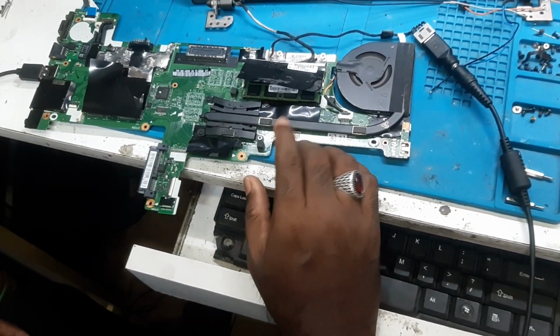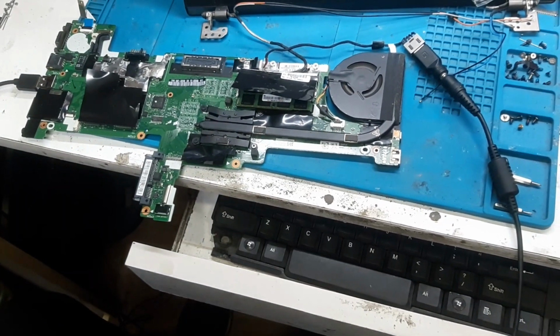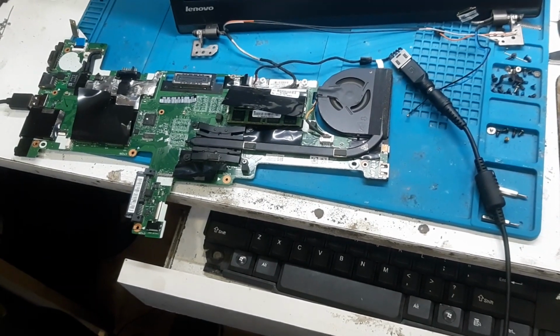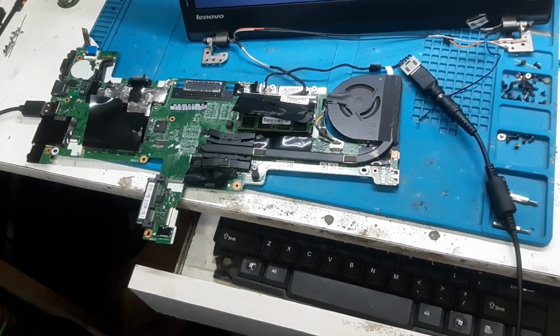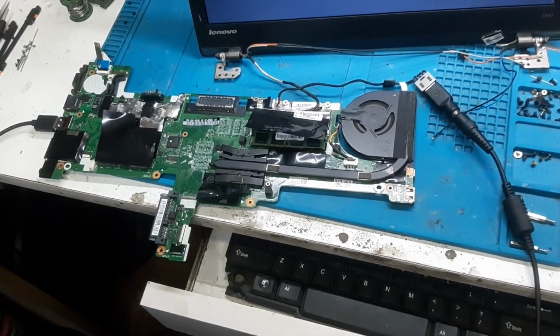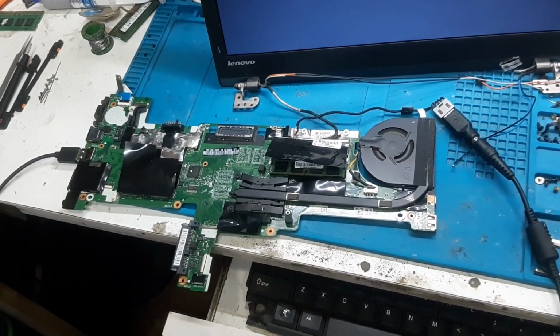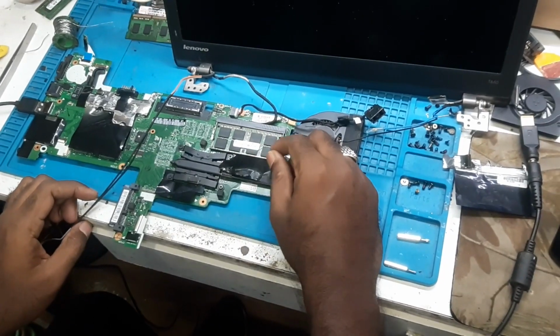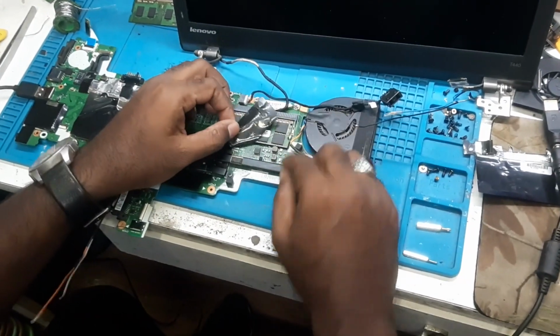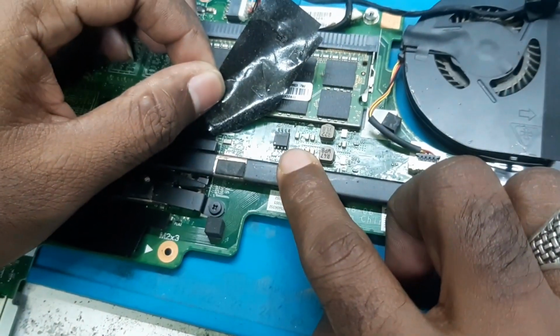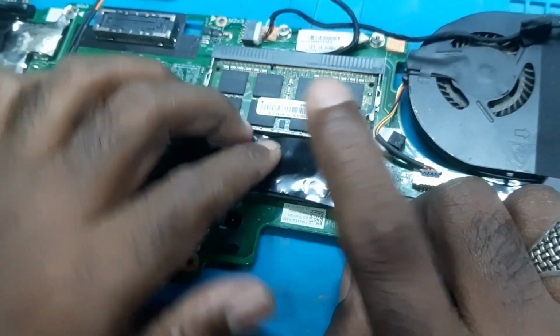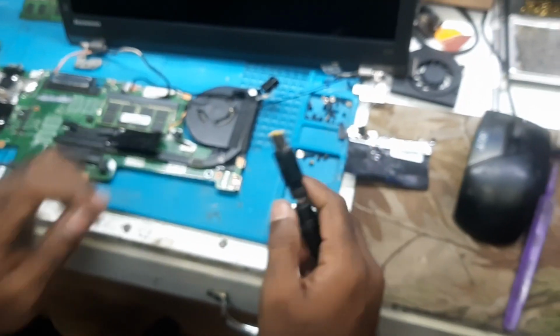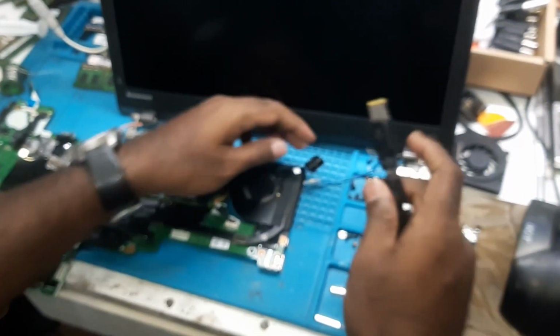So first thing we will do is, we will program the BIOS and we will check whether the problem solves or not. If that doesn't solve our problem, we will replace the motherboard finally. We have done the programming of this BIOS. Just now we did it. It is a 16 MB BIOS file. Okay. Now we can test it.